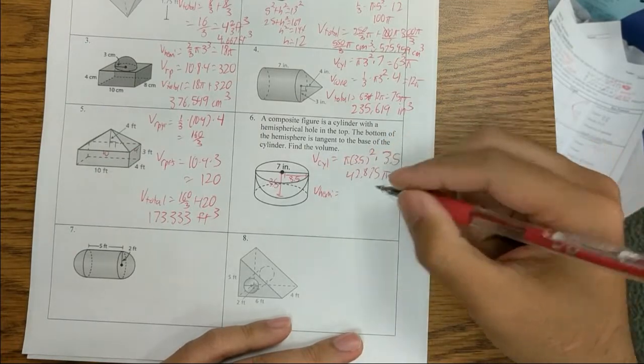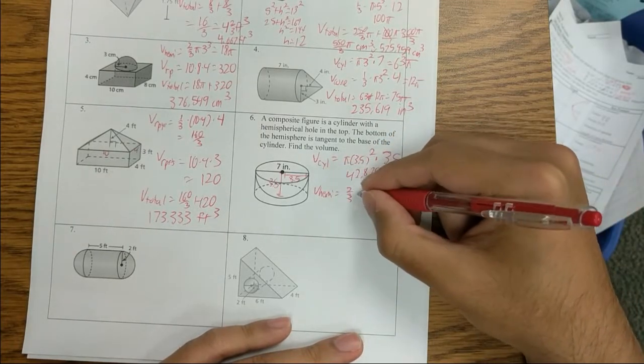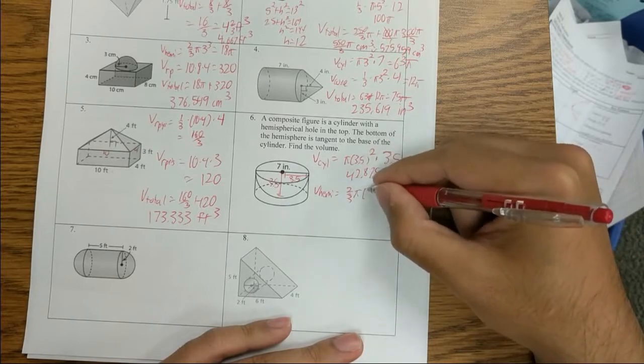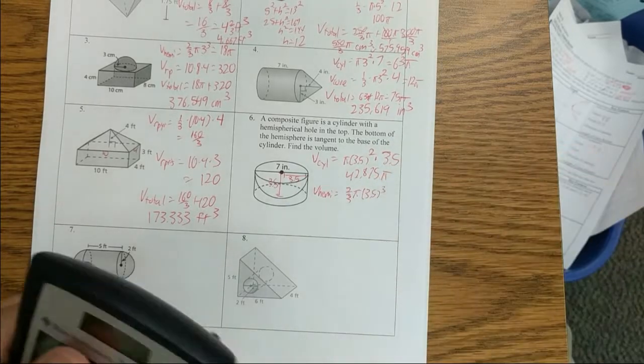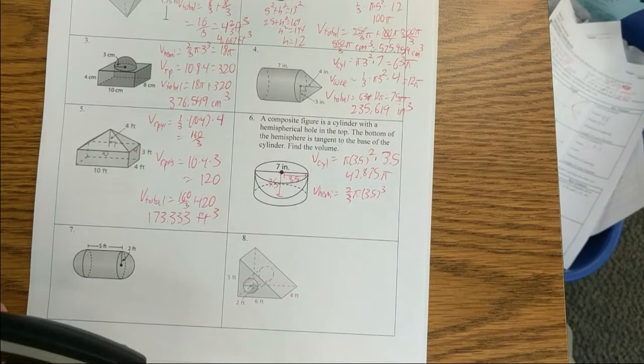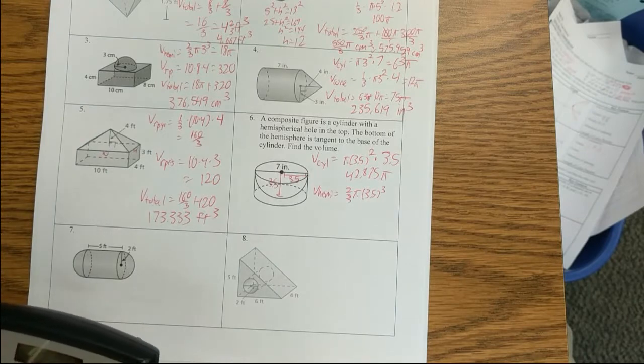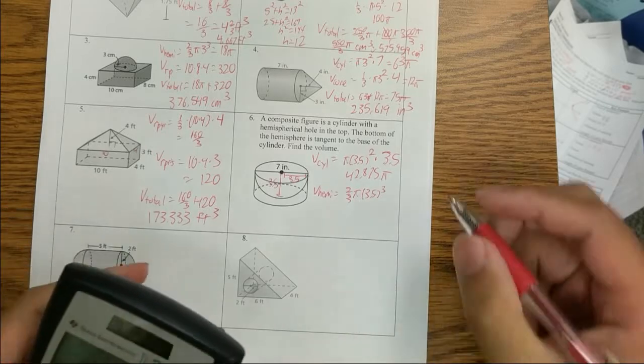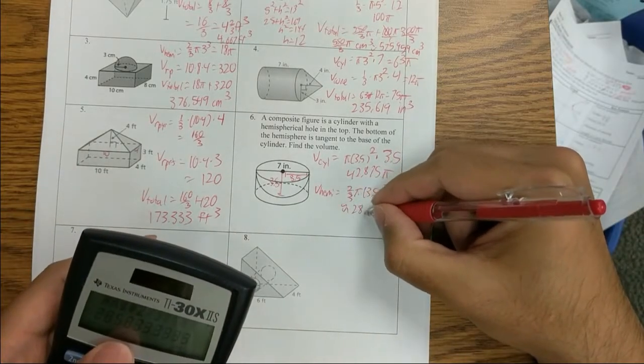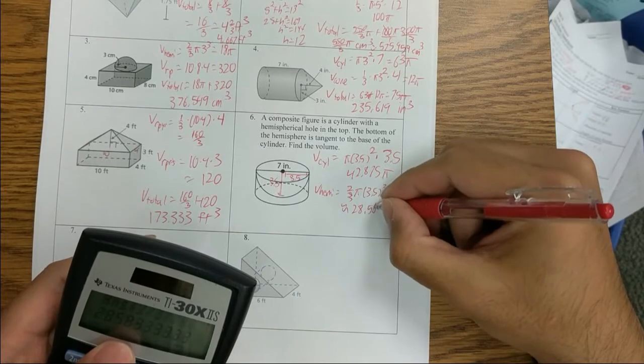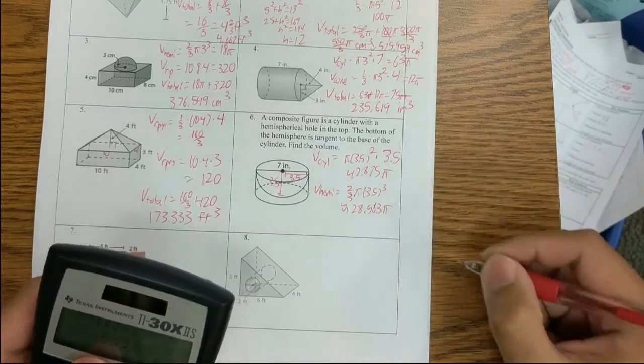But how much did we scoop out? 2/3 pi r cubed. Okay, so approximately 28.583 pi.